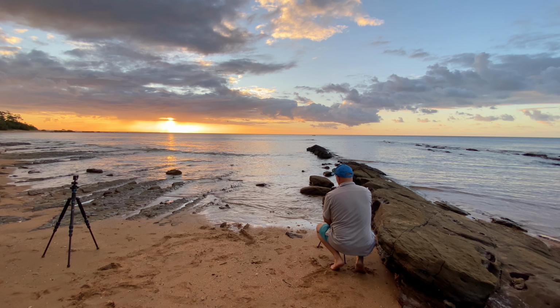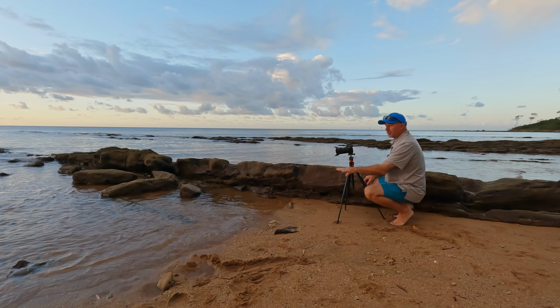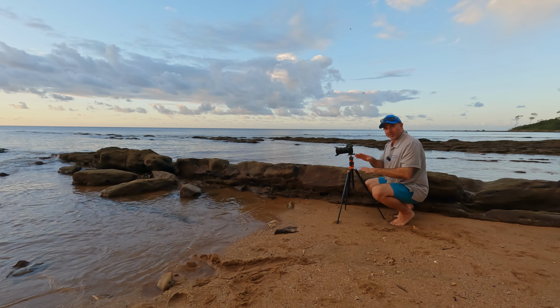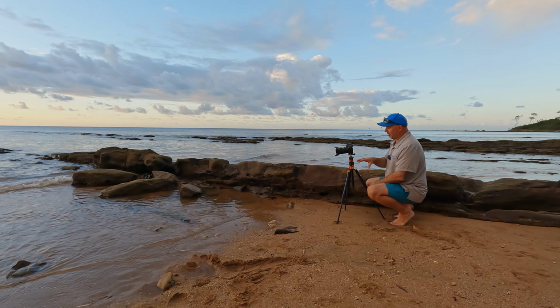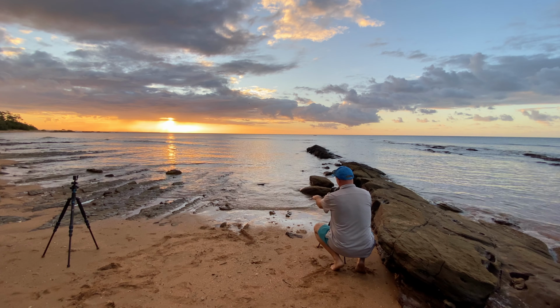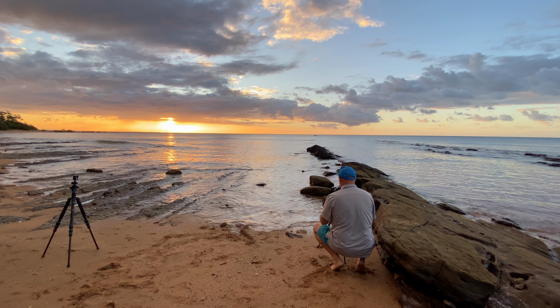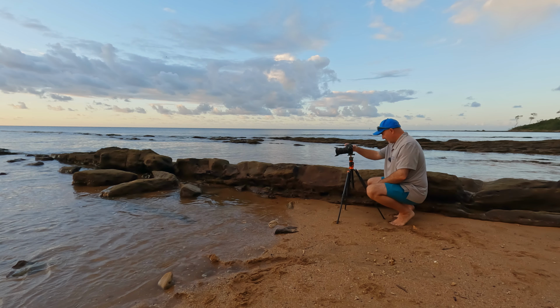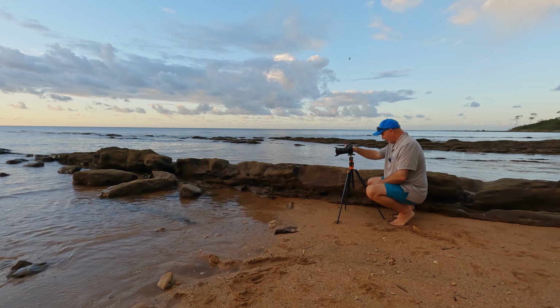Now, one thing to keep an eye on is this tide. As the tide comes in, the sand will shift. Okay, so if we get long exposures, just make sure your tripod's nice and sturdy. Once that water hits the tripod, it will start to sink. Okay, so that's one thing to be mindful of and keep an eye on.